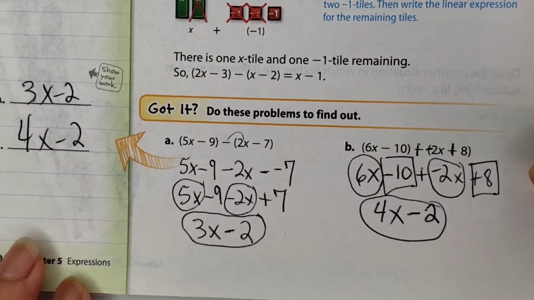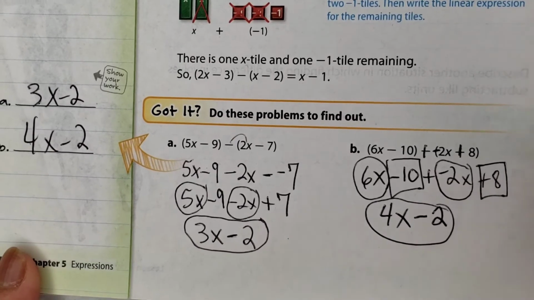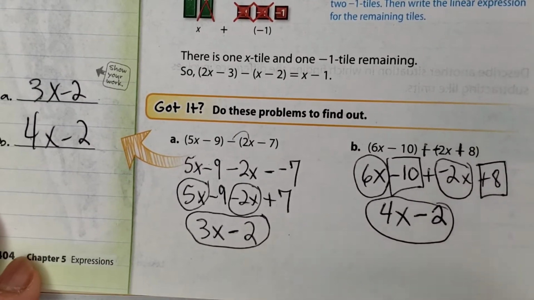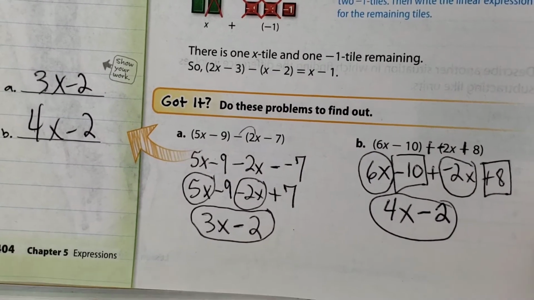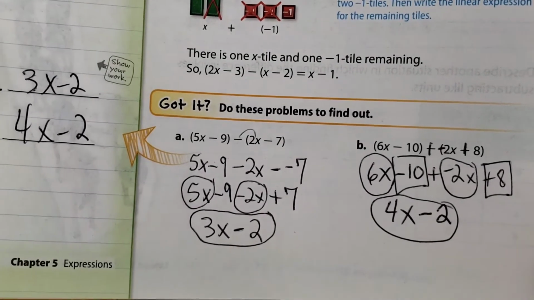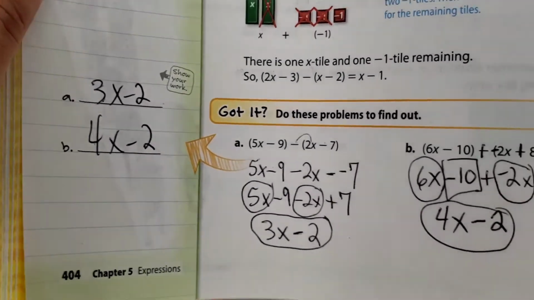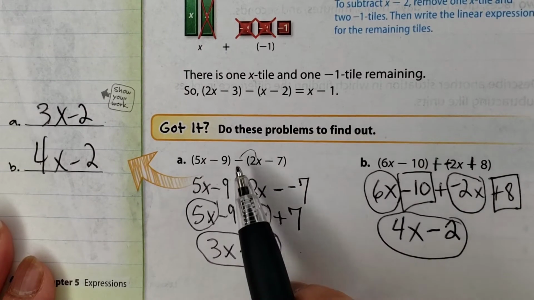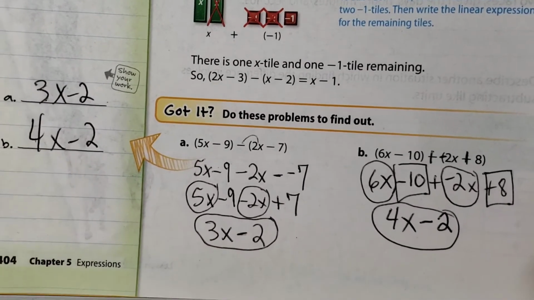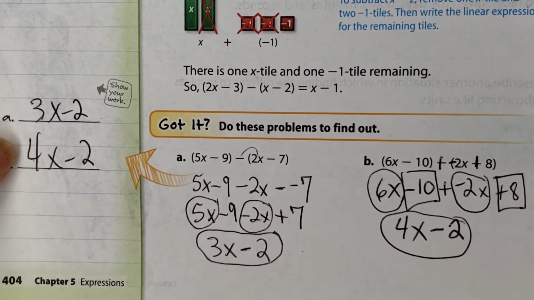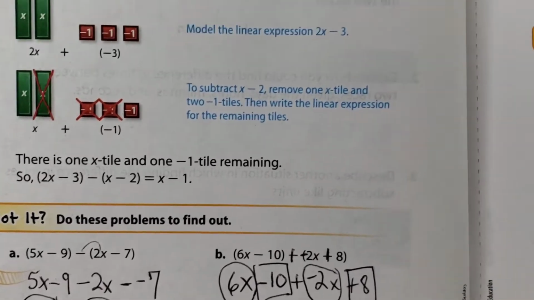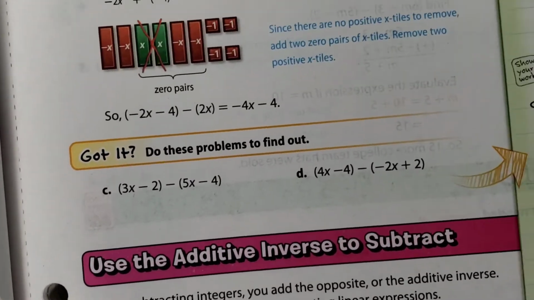I don't think they're that much different in methods, but if there's one you like better than the other, go ahead and keep doing it that way. I like the distributing method, so I'm going to continue using that one. Let's go to page 405.